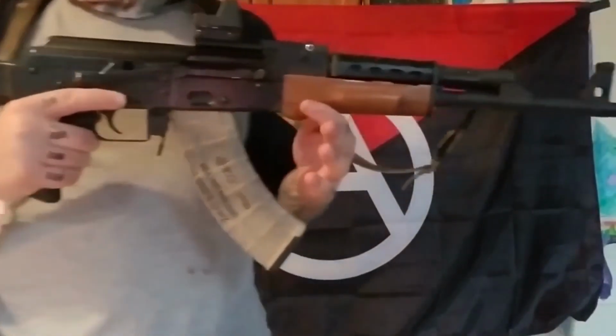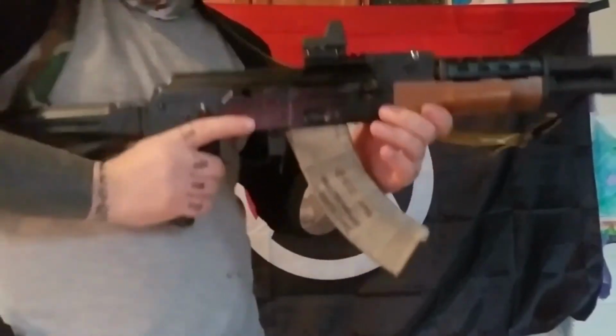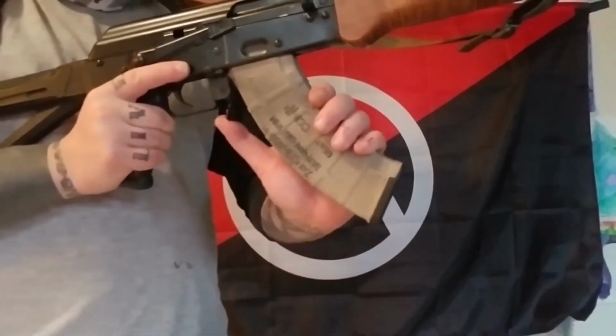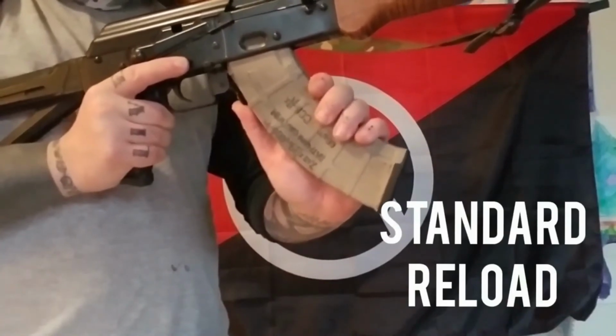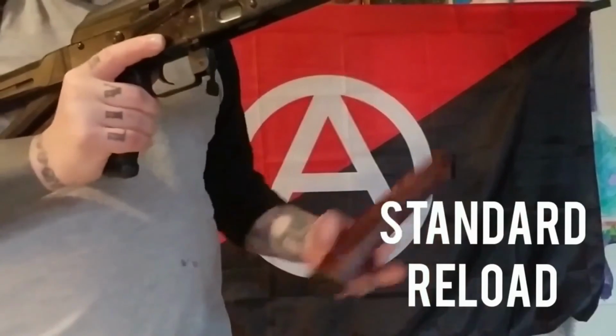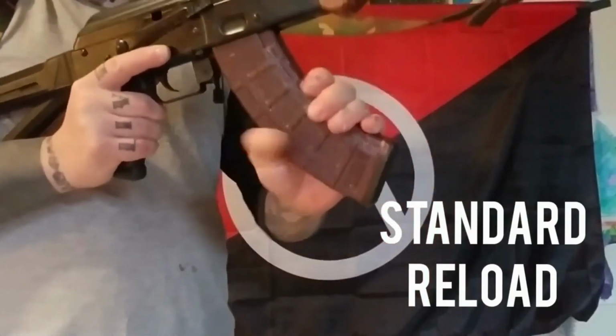Unloading the rifle is just as simple. And the basic ways that you can do this are, of course, pull this forwards, magazine goes out, next magazine, up, in.